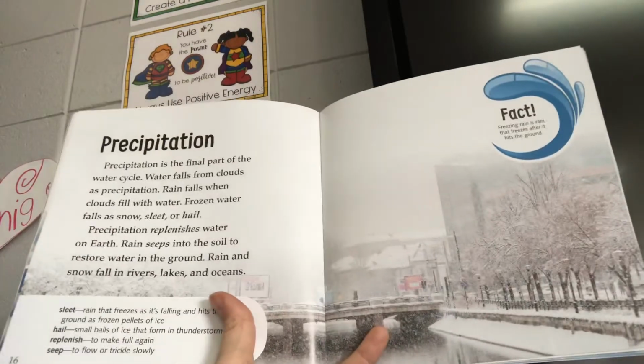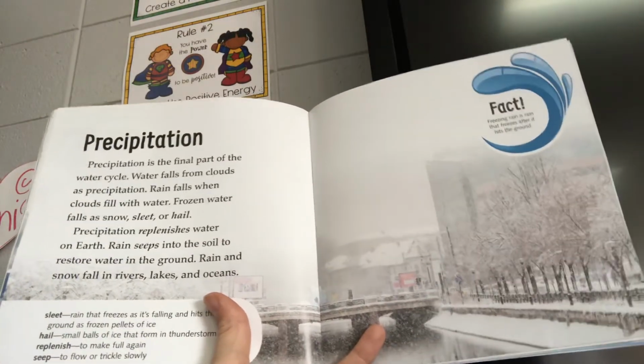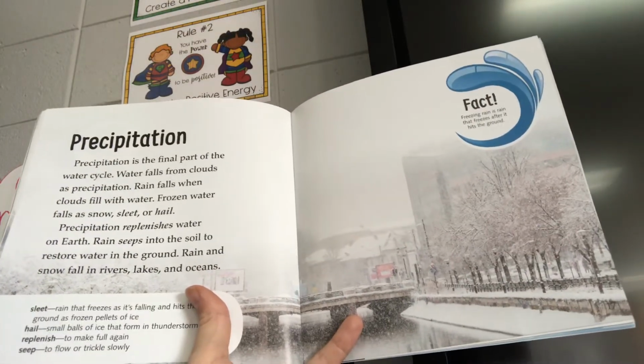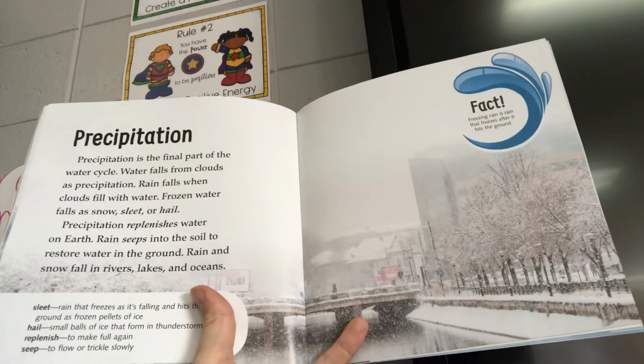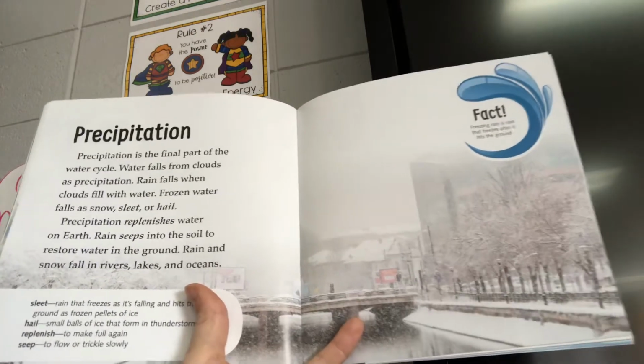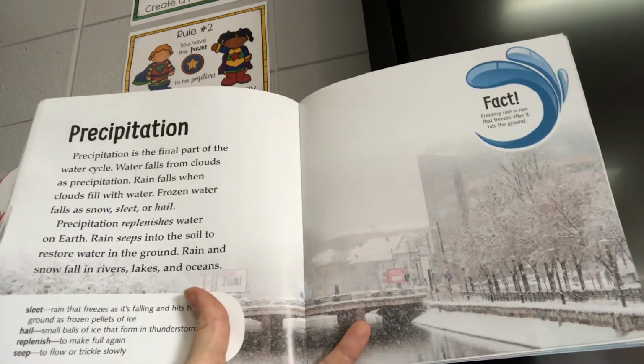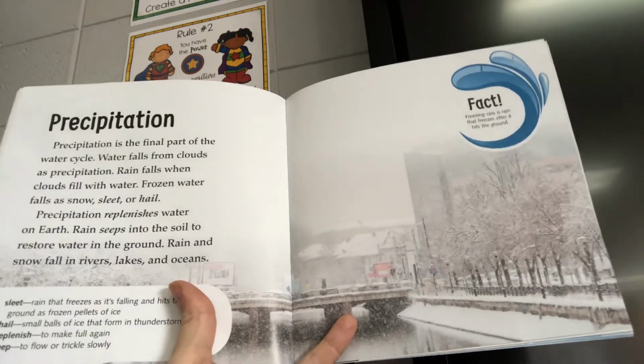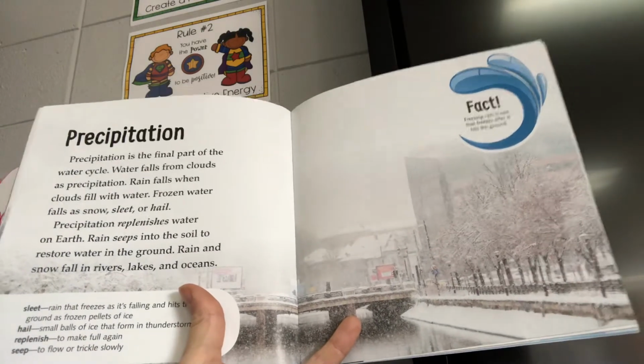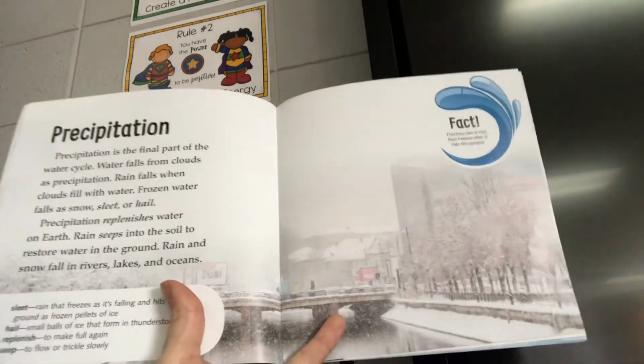Precipitation. Precipitation is the final part of the water cycle. Water falls from clouds as precipitation. Rain falls when clouds fill with water. Frozen water falls as snow, sleet, or hail. Precipitation replenishes water on Earth. You know what that means?